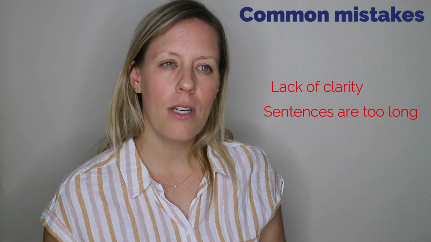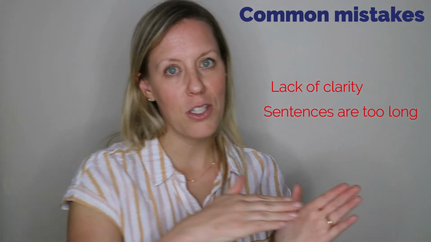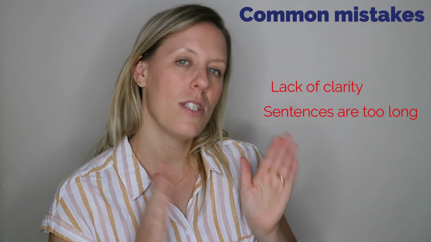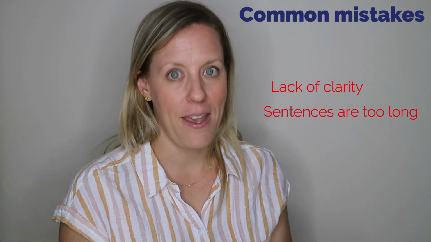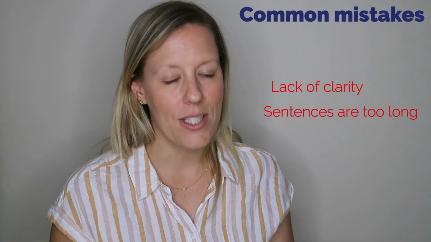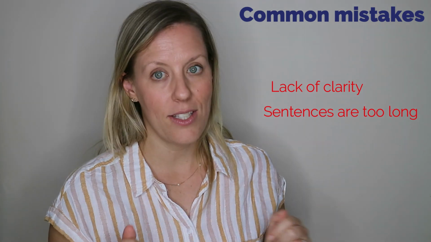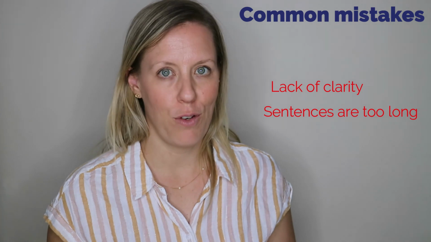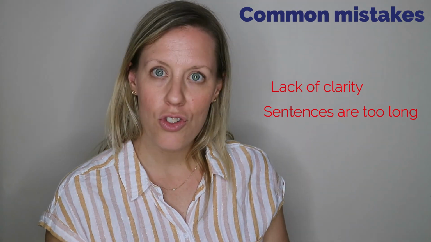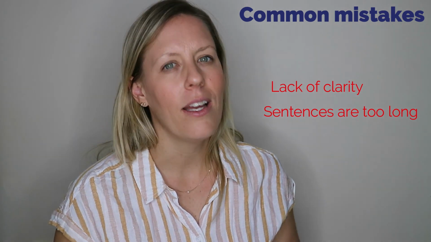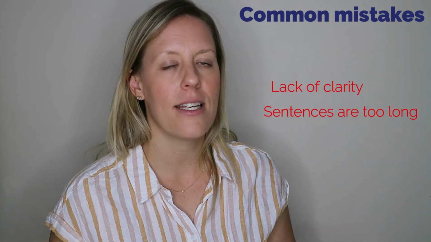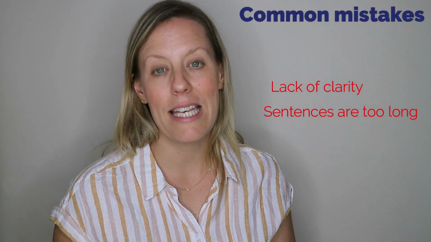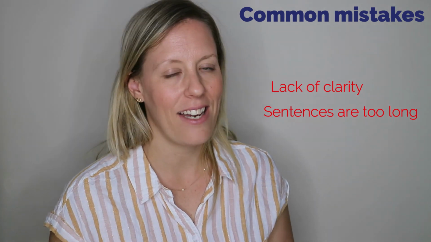It can also happen if the paragraph starts to go in different directions. It's important that you stay on the one theme. Of course, linking words can really help you to organize your ideas and make it easy for the reader to follow. If you follow the structure that I taught you earlier, you should be okay at staying on the theme and keeping your writing clear and easily understood.